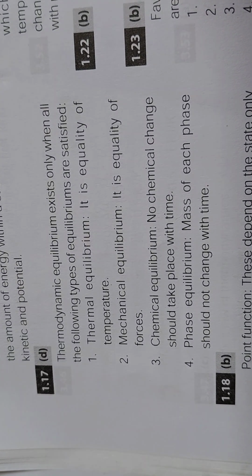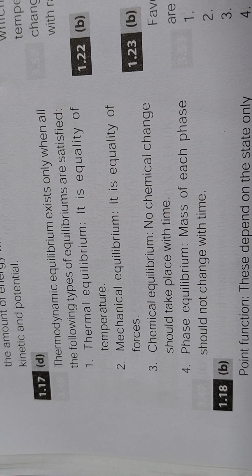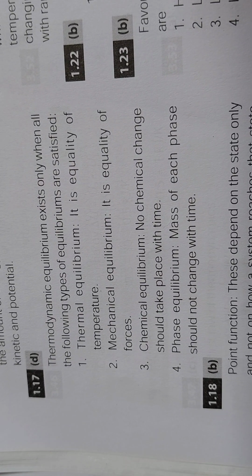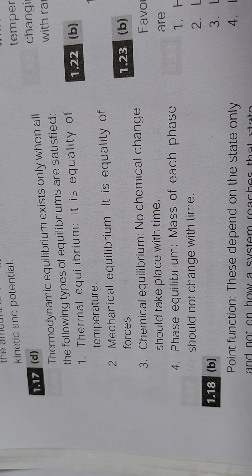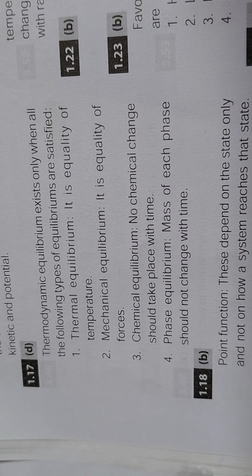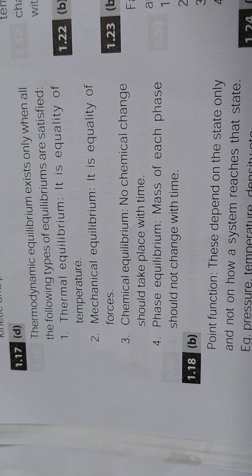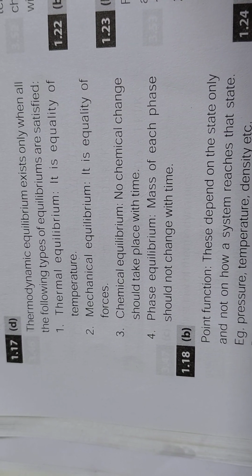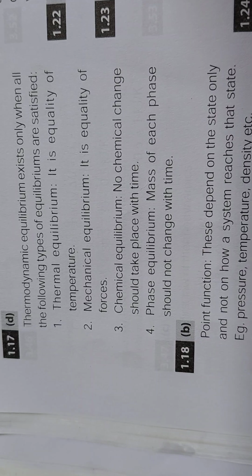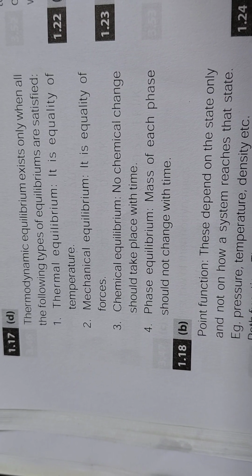Come to chemical equilibrium. No chemical changes should take place with time. Whether the body is moving or stationary doesn't matter. But if no chemical changes occur with time, then the body is in chemical equilibrium.